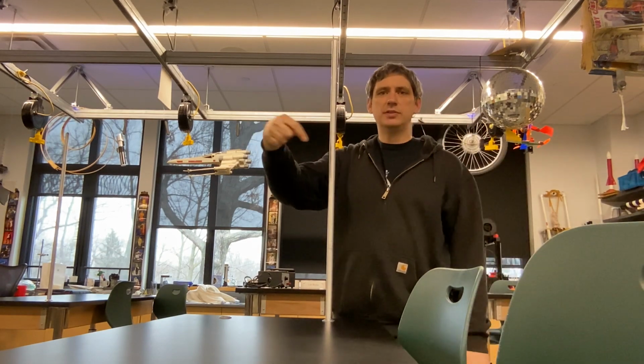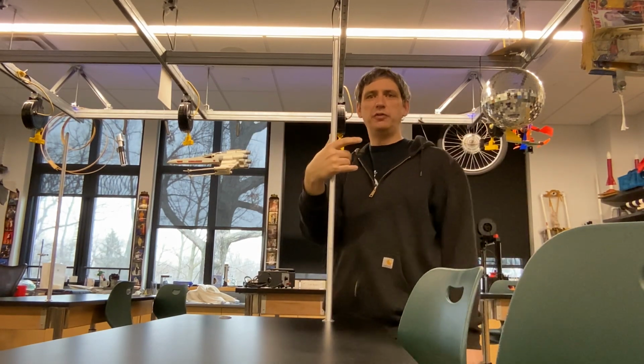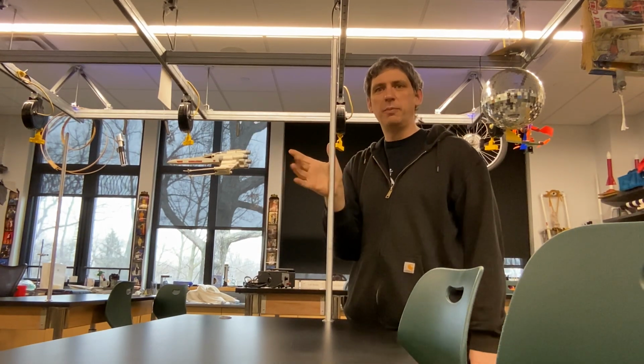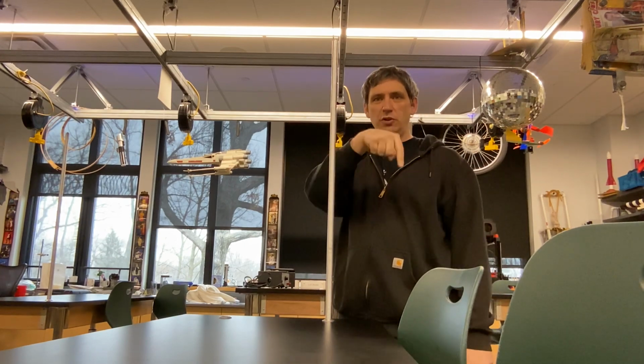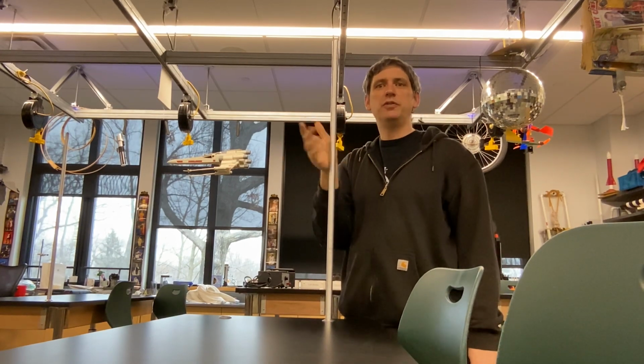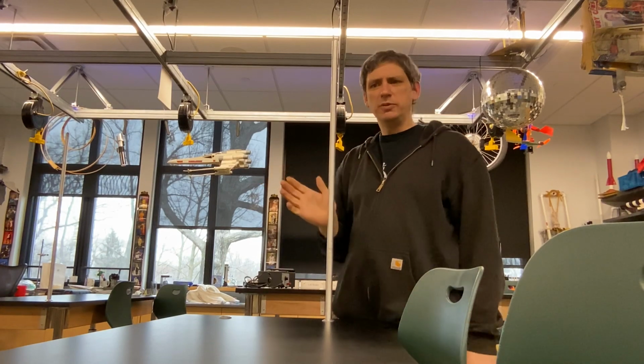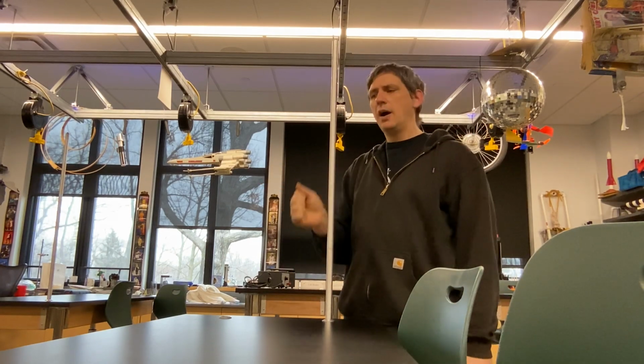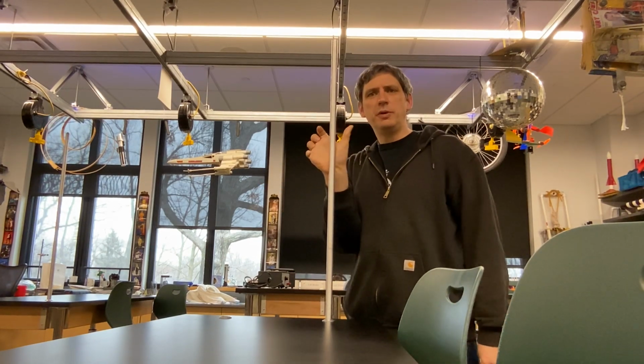What happens is this actually makes a circular magnetic field. It gets weaker with distance from the wire, but it makes these circles. So there's a definite direction in which the magnetic field moves around the wire, which is kind of crazy, but also kind of cool.